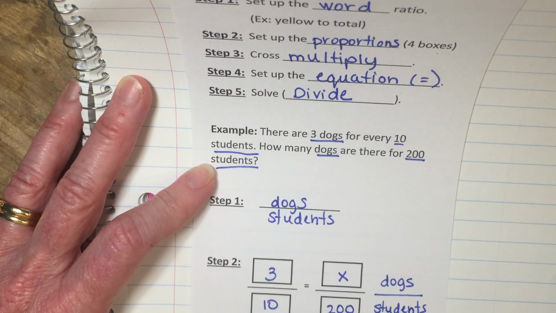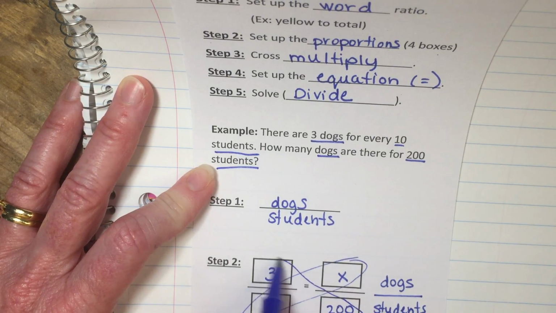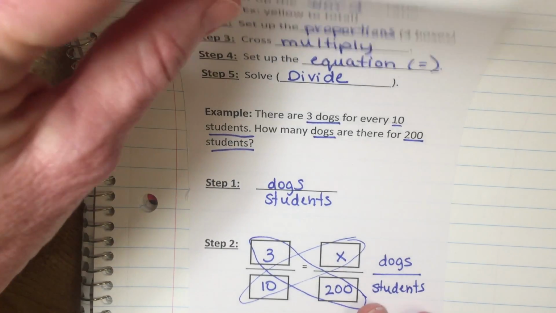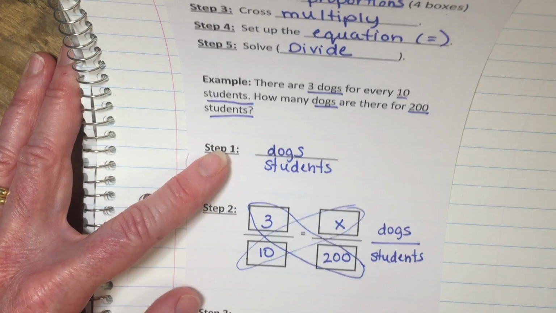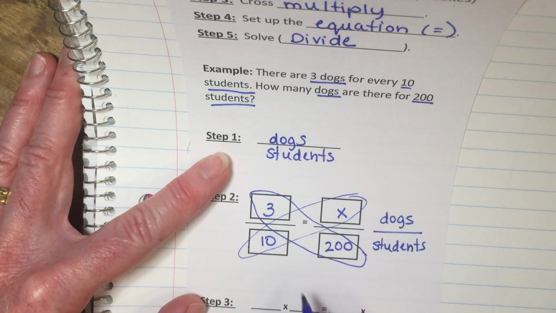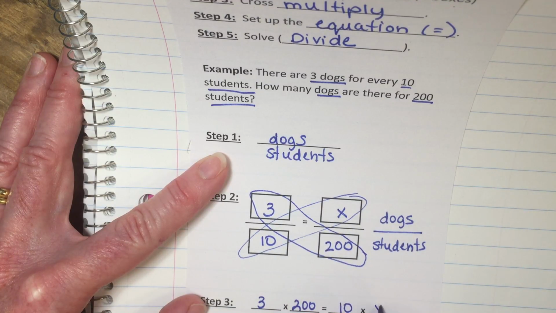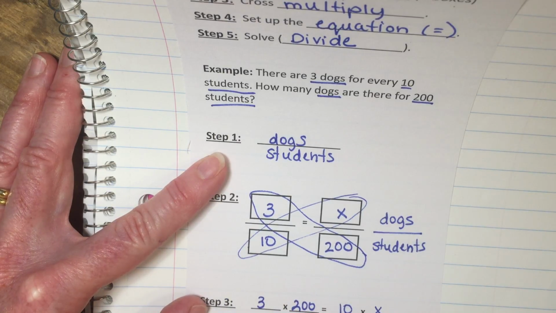And then it says I want to cross multiply. Some of you may have used this in 5th grade, but this is really a butterfly. I think some of you may have learned it like that. But you're going to multiply really just across diagonally. All right, and so I want to just show that that's what I'm doing. So I'm saying that 3 times 200 is equal to 10 times X. Well, really, 3 times 200 is actually 600. And 10 times X, I don't know, so I'm just going to write it as 10X.